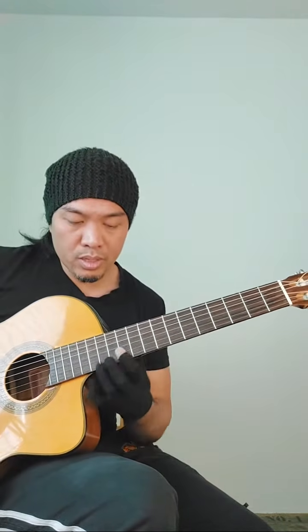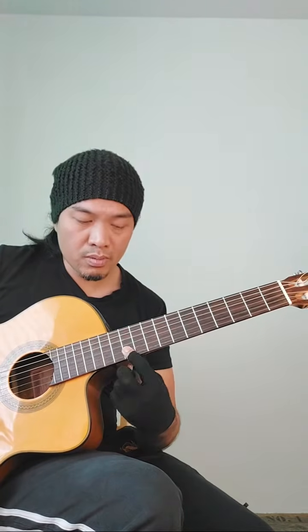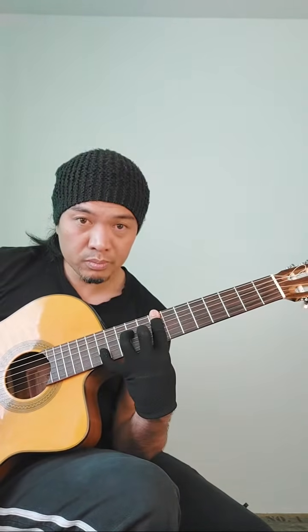Right? That's cool. Another one that you can do is, this is a root. You go down, that's a major 7, that's a dominant 7, so you can do this, look. Root, major 7, dominant 7. So many chords, right?